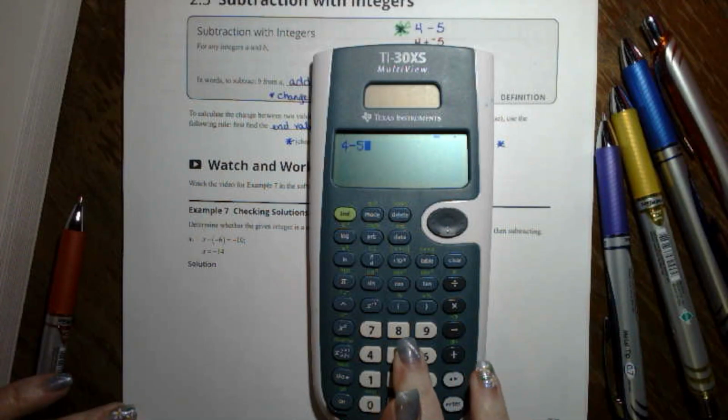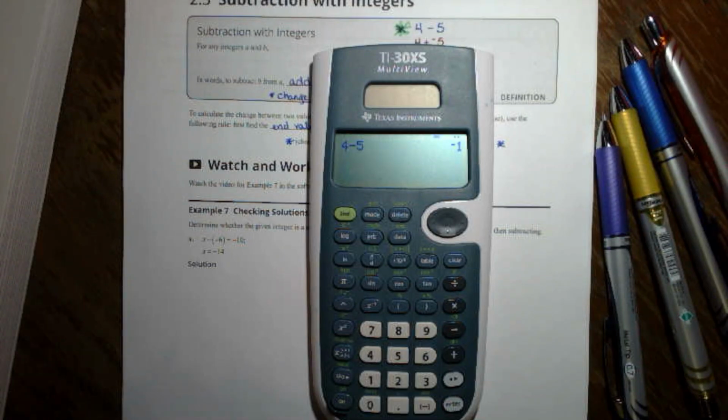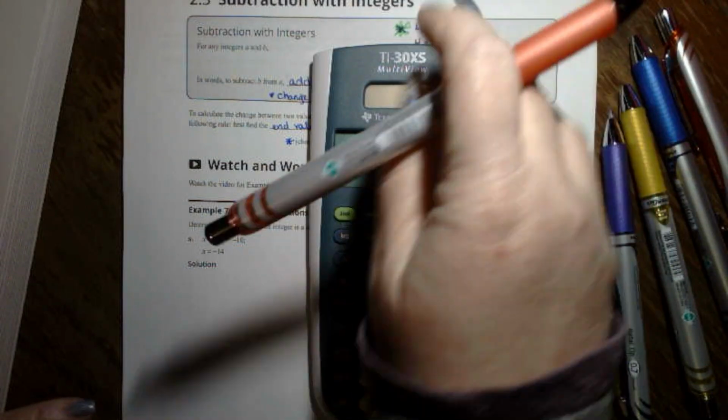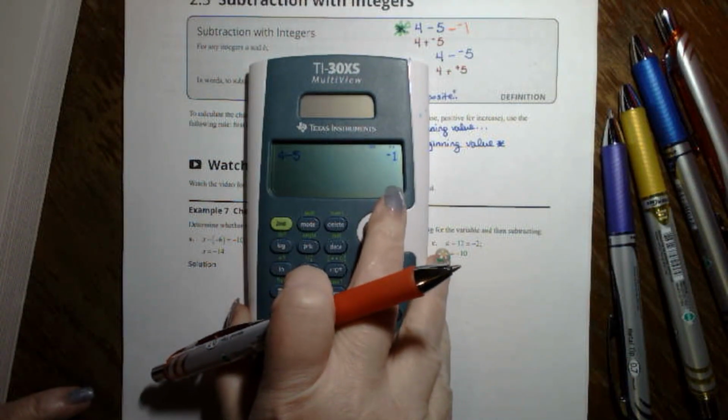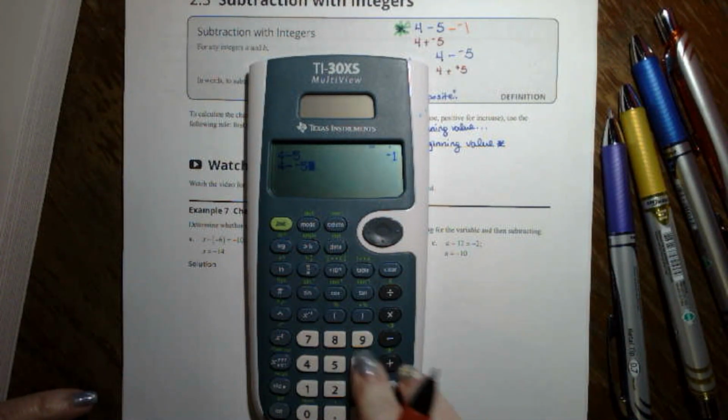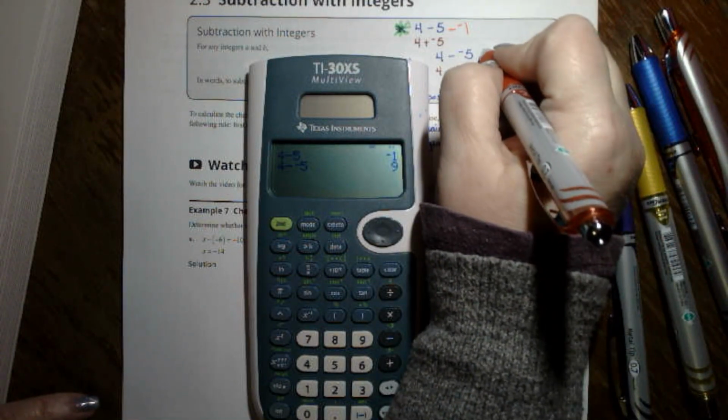4 minus 5 gives us negative 1. Simple, fast, quick, to the point, always correct, easy to plug in. 4 minus negative 5 gives us positive 9.